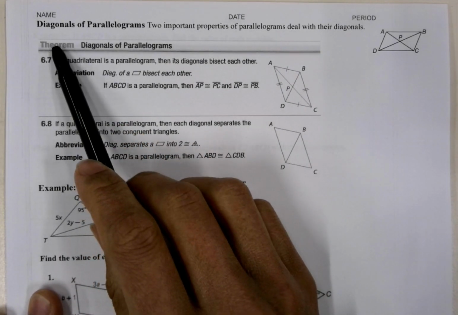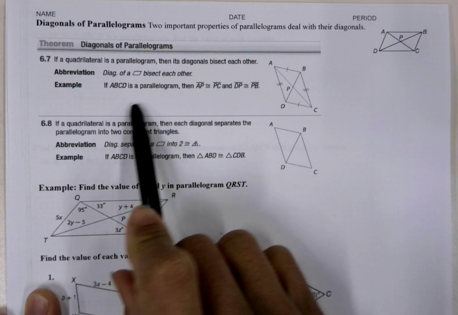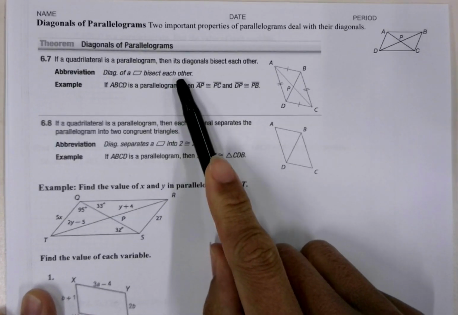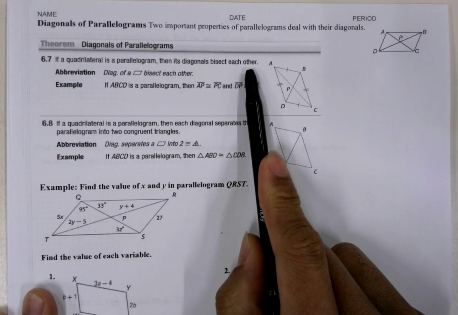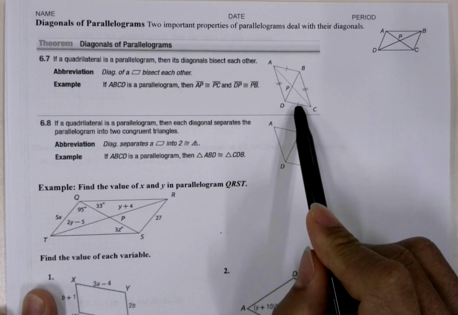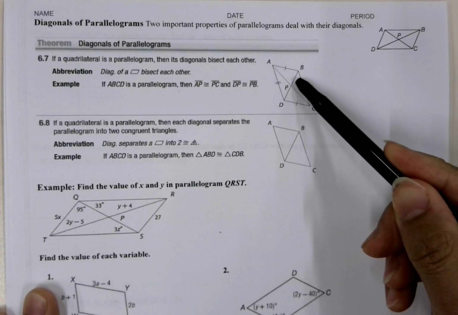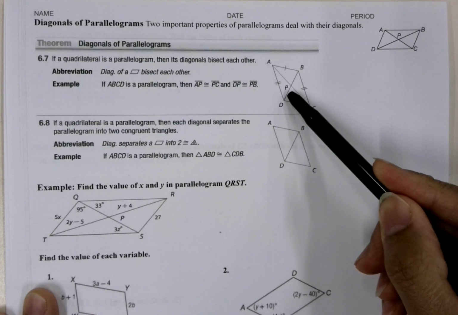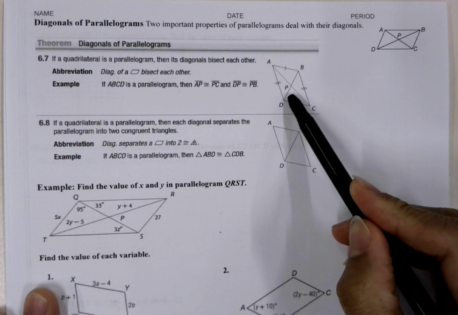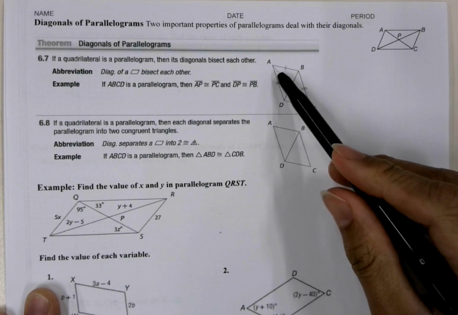So now we're talking about diagonals of parallelograms, and we have two properties, two theorems. The first one is if a quadrilateral is a parallelogram, then its diagonals bisect each other. And what does it mean to bisect each other? That means AP is congruent to PC, and also PB is congruent to PD. Right? It doesn't mean that AP is congruent with PD. So they bisect each other, which means they cut each other into two equal parts.